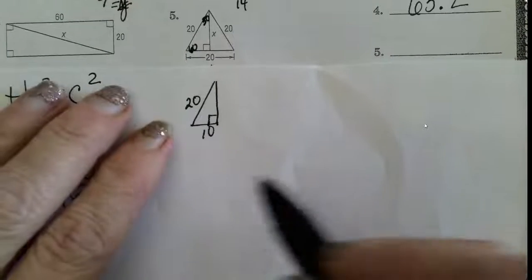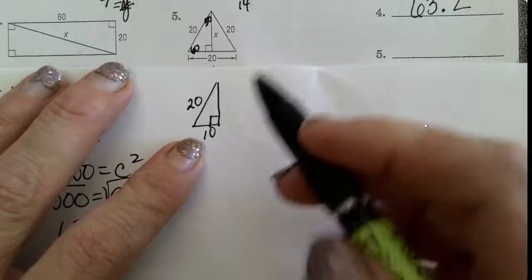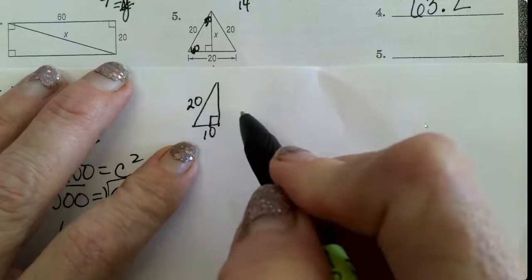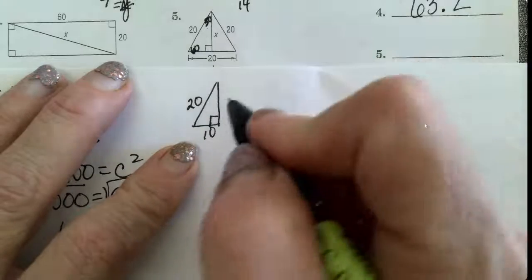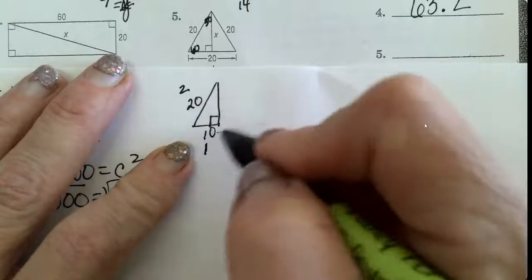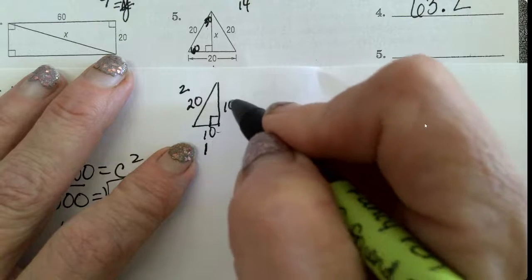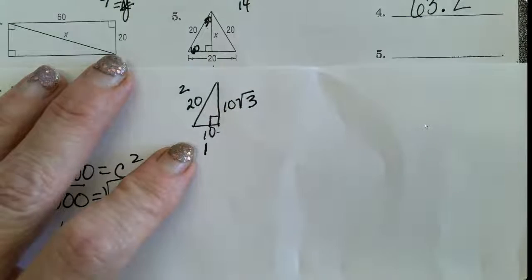I'm going to turn that autofocus off so it doesn't keep going in and out, in and out. It's driving me nuts. Okay, so we know that on a 30, 60, 90 triangle, our short side is 1, our long side is 2, and then our medium side is whatever the short side is times the square root of 3. So 10 times the square root of 3. Do y'all remember us doing that?